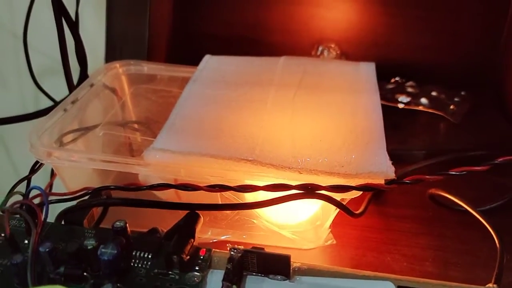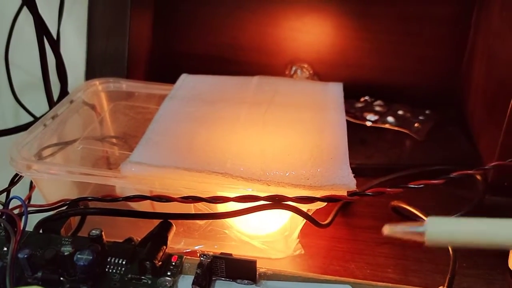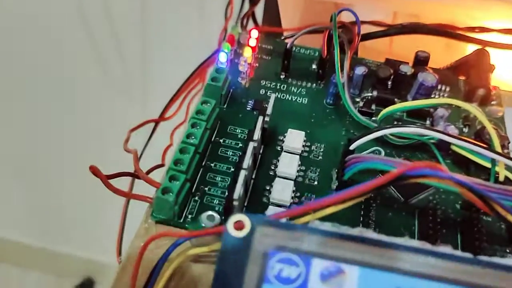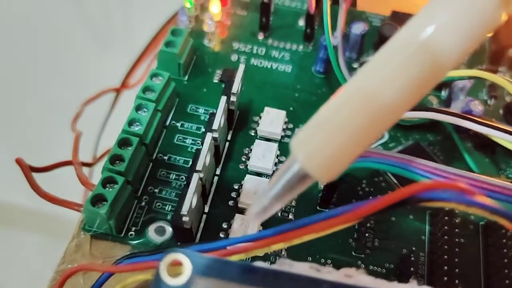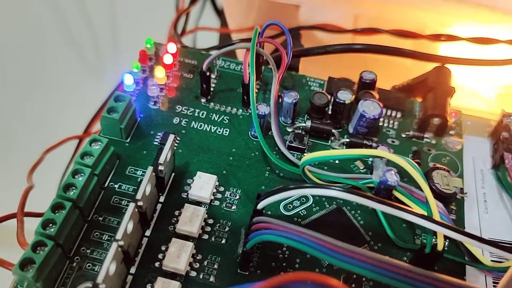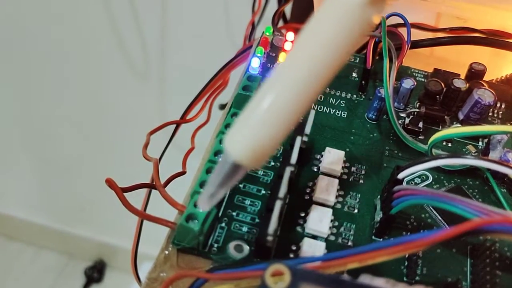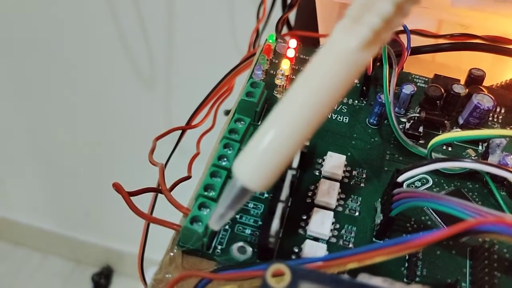So right now, as you can see, I have connected one particular load. This is a simple inductive load, a simple bulb, and this is connected electrically to this triac, which is controlled by this optocoupler, and then through the main microcontroller over here. We have screw terminals for the fixed loads. So this is load 0, load 1, load 2, load 3. This is connected to load 0.